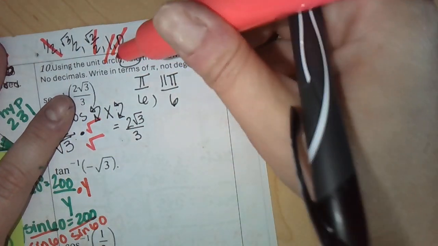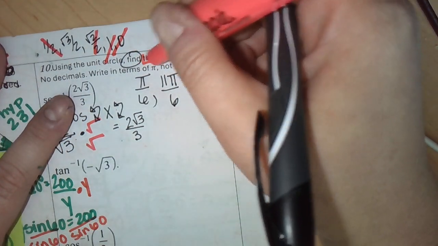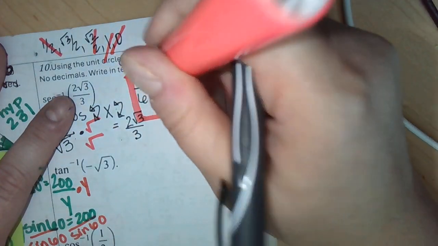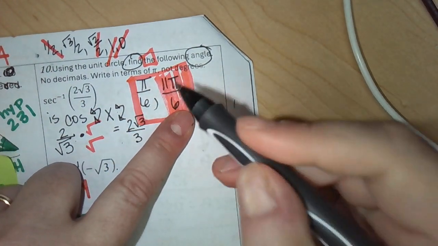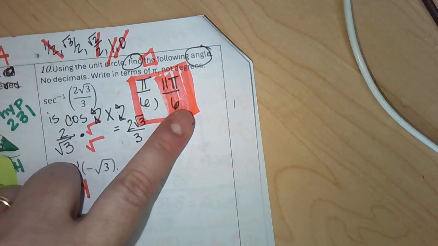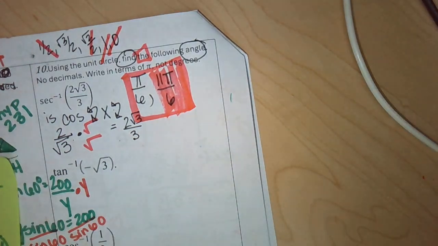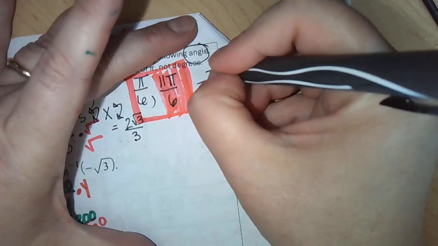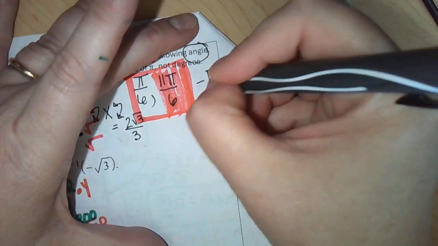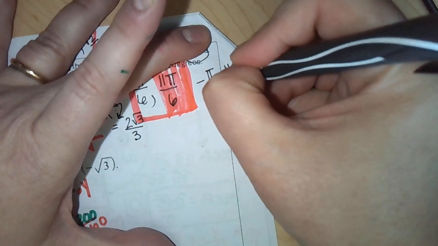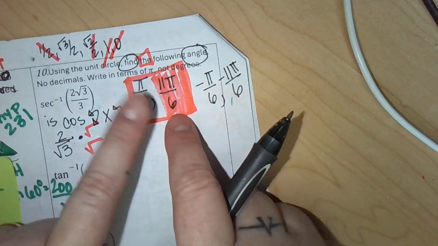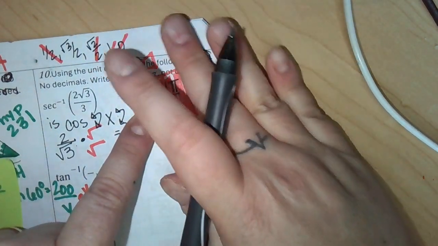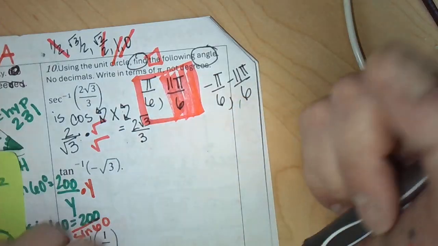If you write just pi over 6, I'm good. If you write 11 pi over 6, I'm good. If you write both, I'm good. If you write negative pi over 6 or negative 11 pi over 6, I'm good because those technically land on this spot also. The point is you only need one answer for each of these.